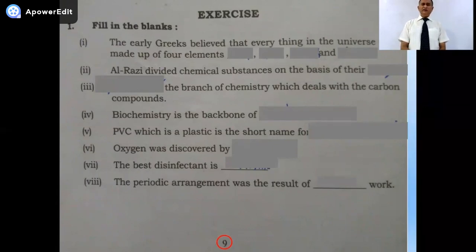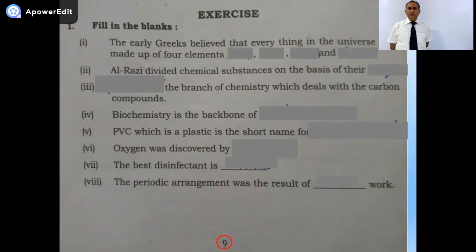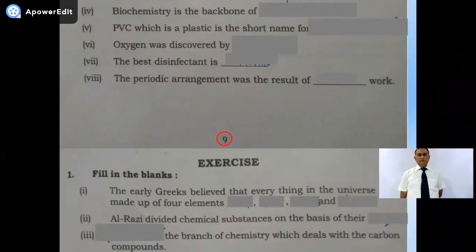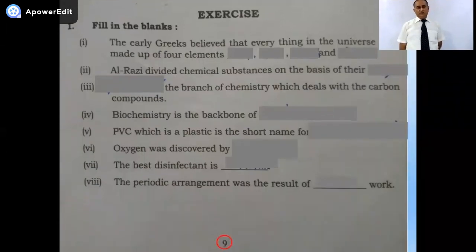Try to answer them. After 5 minutes, I will let you know the answers. Check by yourself, assess by yourself how many answers you can answer correctly, and you can share it with me. So read the blanks, try to write the answers. After 4 minutes, I'll write the answers myself. Okay? All right. The time is up. Let's see the answers. Self-assess this exercise. Let me know. Okay, number one.